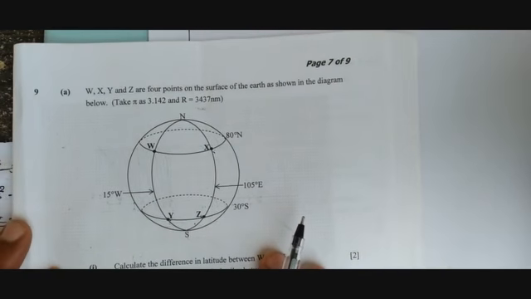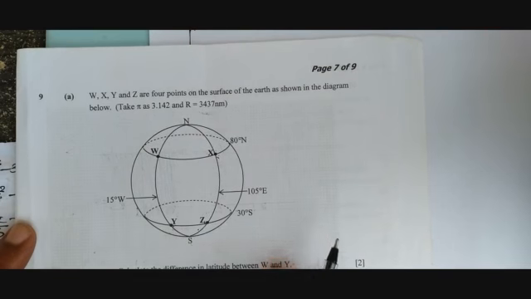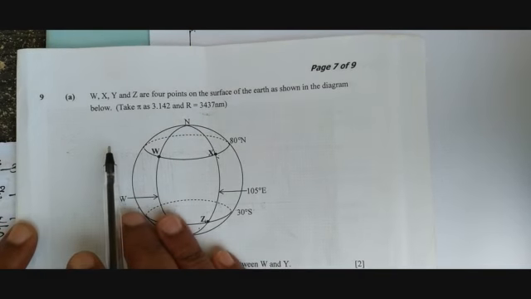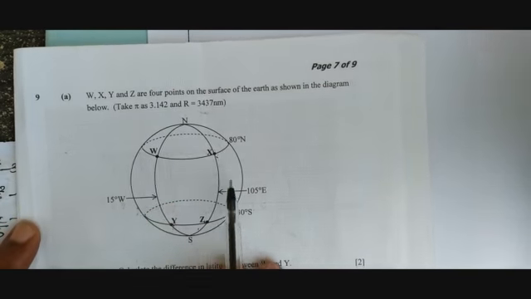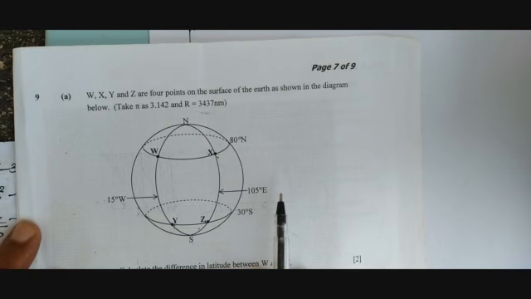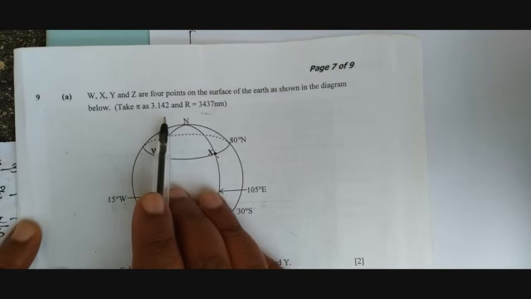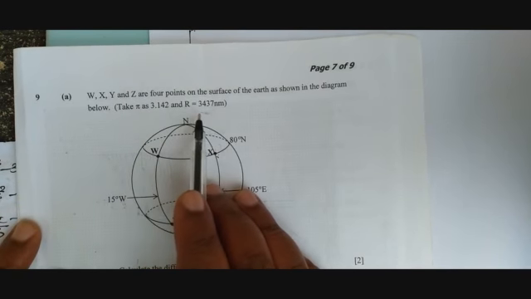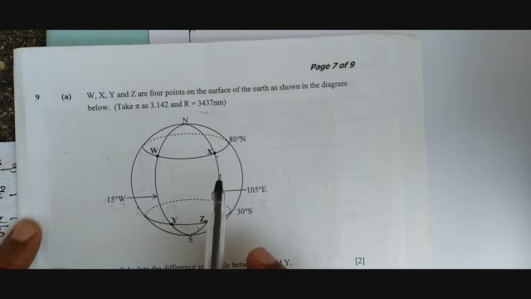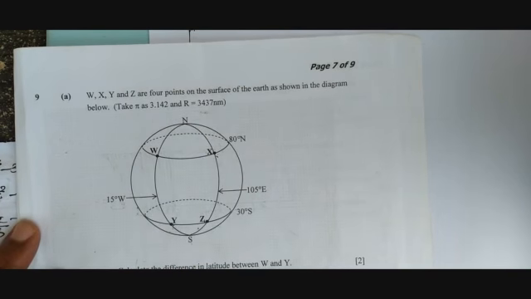Okay, let's look at question 9. So 9a, we are saying W, X, Y, and Z are 4 points on the surface of the Earth as shown in the diagram below. Take pi to be 3.142 and radius to be 3437 nautical miles. Okay, so you're able to see the globe here.